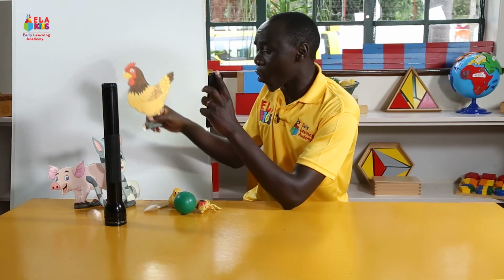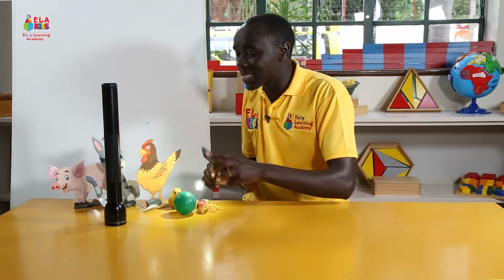The same applies to all my pictures and all my components that I have on my table here. If you move them towards the light source, then what happens is that they become larger. But if you move them away from the light source, they become smaller and smaller. Great one. Now, today in our lesson, you've learned how to form shadows using the source of light and different components.